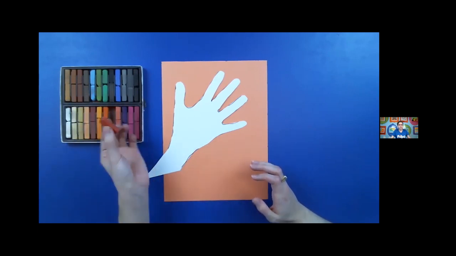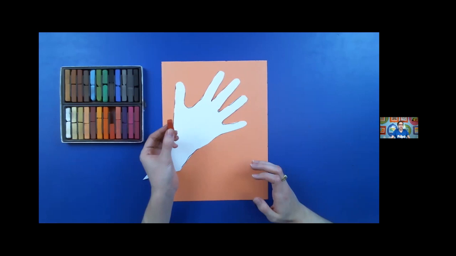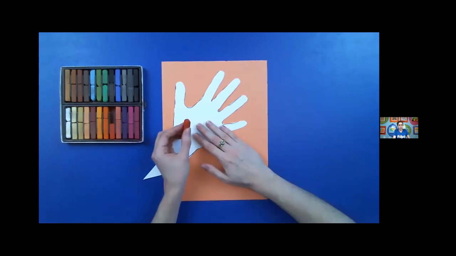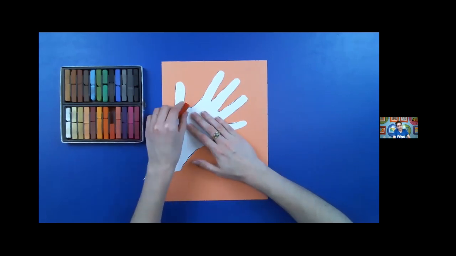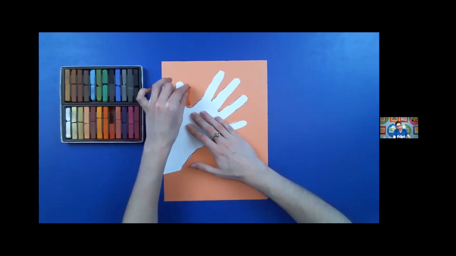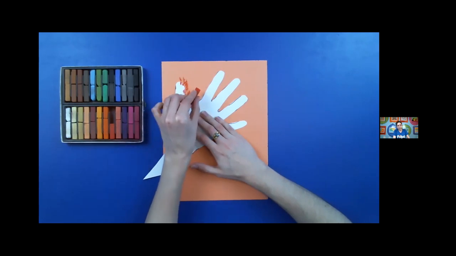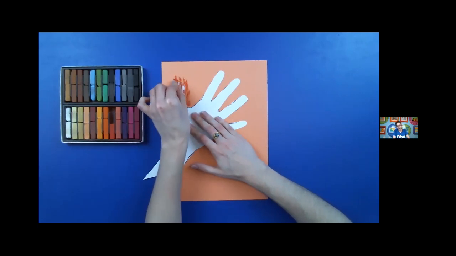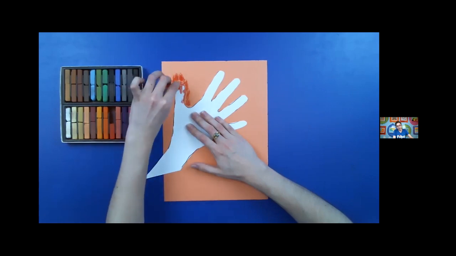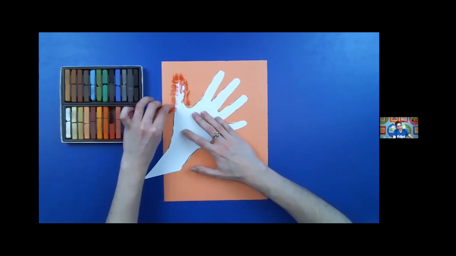And what you're going to do, if you're using a chalk pastel or a marker, is short strokes. Make sure you hold down your stencil. Stroke away from the hand. You can see I'm not pulling this way, I'm actually going this way, away from the finger, away from the stencil. And you're going to do this around the entire thing.